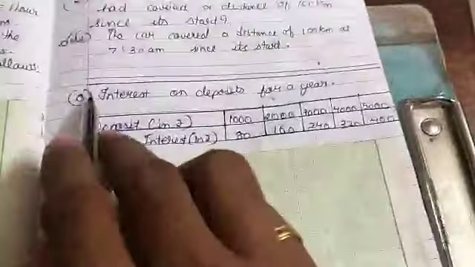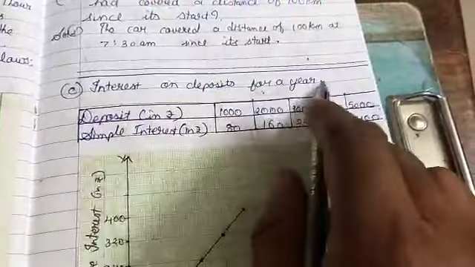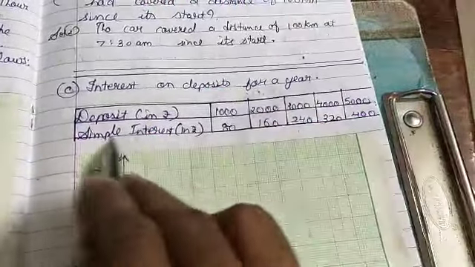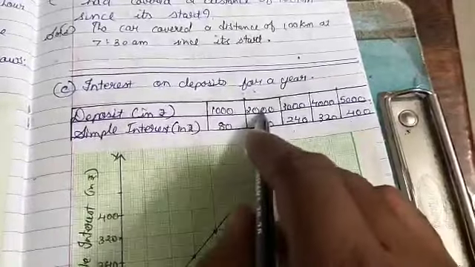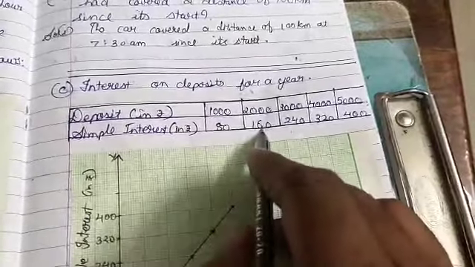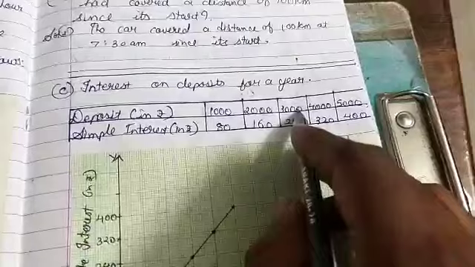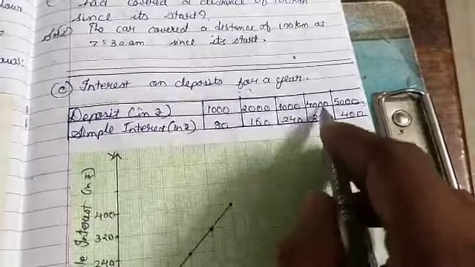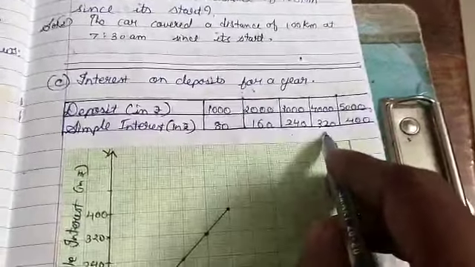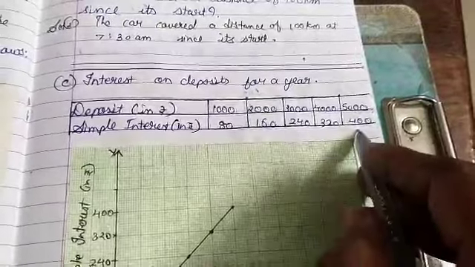Okay, now let us see the next sum. Interest on deposit for a year. On a deposit of 1000, simple interest is rupees 80. On a deposit of 2000, simple interest is rupees 160. On a deposit of 3000, interest is rupees 240. On a deposit of 4000, interest is rupees 320. On a deposit of 5000, interest is rupees 400.